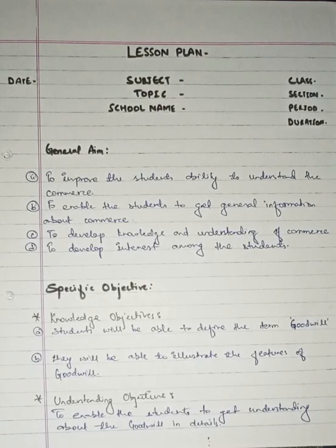This is me, Arjun, and today we are going to discuss the lesson plan of commerce, and the topic is goodwill. As we know, our lesson plan starts with the date, which is at the left side of the page, and class, section, period, and duration are on the right side of the page, and subject, topic, school name are at the center of the page.